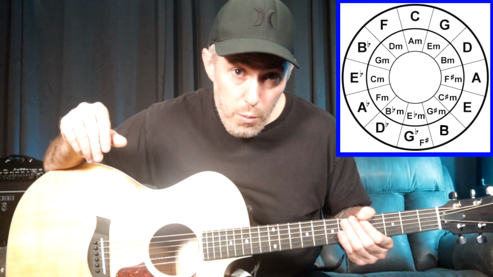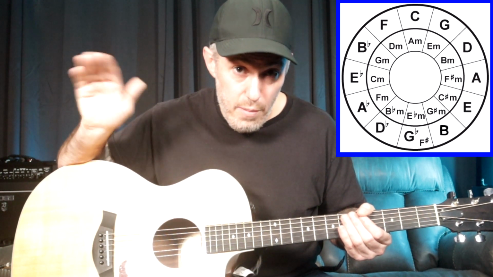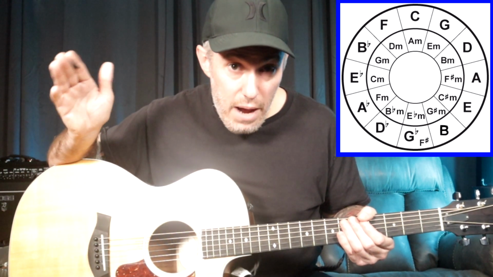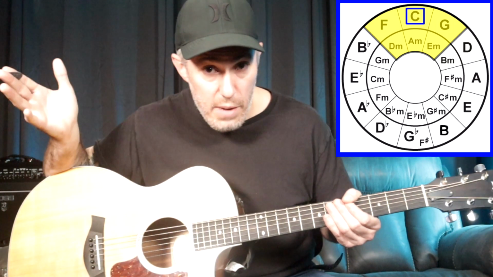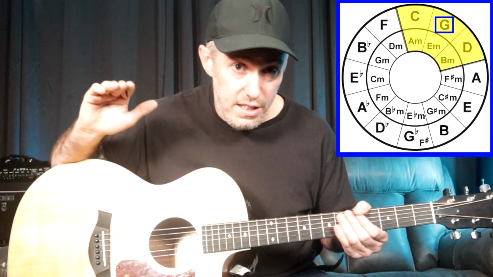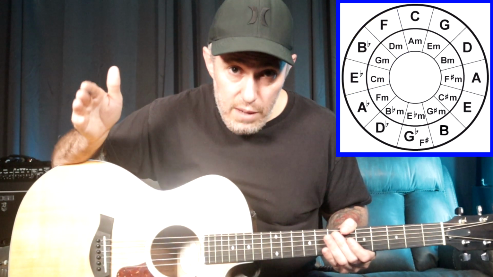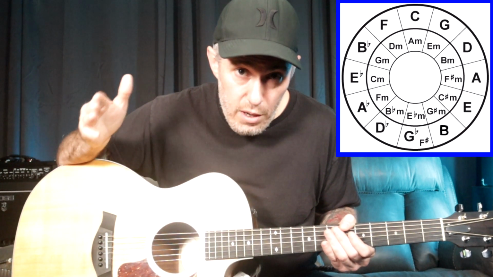For any of the 12 possible parent major keys, you will find a grouping of 6 here on the circle of fifths that show you the 3 major chords and the 3 minor chords that are found in that given key. So for example, the parent major key of C major contains these 3 major chords and these 3 minor chords. The parent major key of G major contains these 3 major chords and these 3 minor chords. The parent major key of, say, B flat major has these 3 major chords and these 3 minor chords in it. This grouping of 6 is so important.